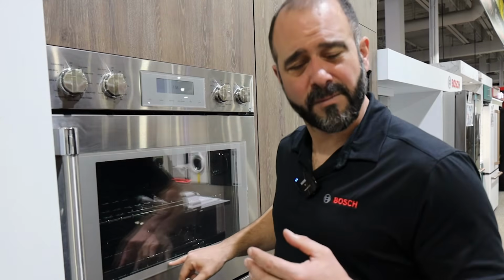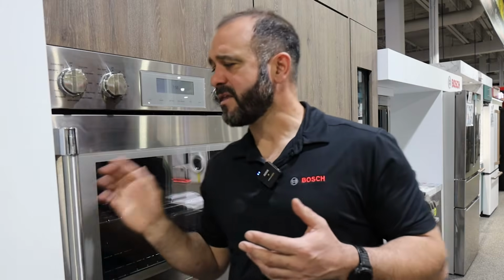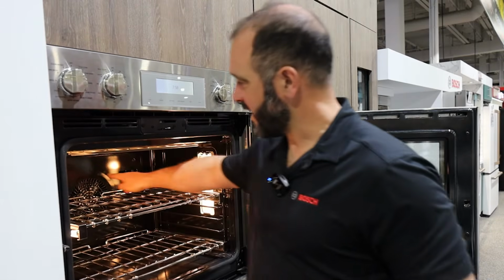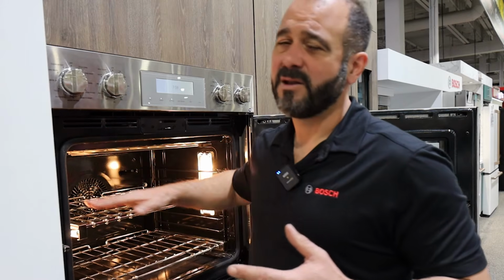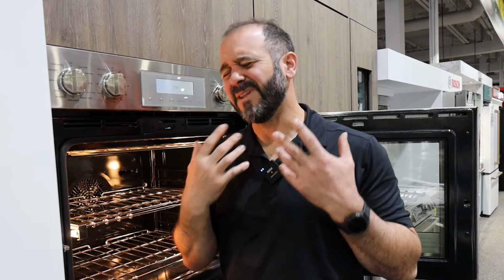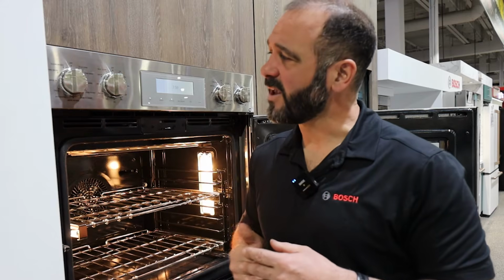The difference between true convection and convection bake is that convection bake uses some of that baking element and the fan, whereas true convection, that's where it gets tricky, true convection or European convection, uses an additional heating element that is outside of the oven cavity. In this case, this oven has an additional heating element right behind the fan that helps aid in even more even cooking.